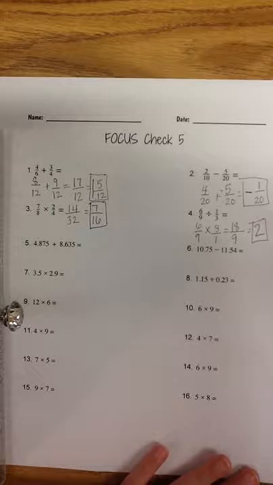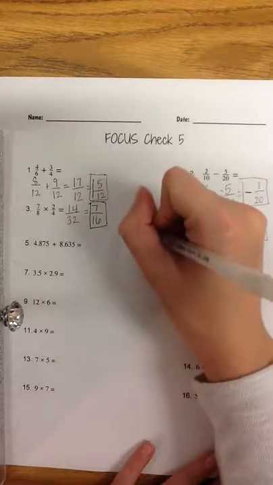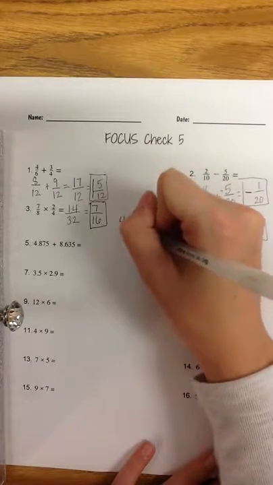All right, next one, we are adding decimals. We have to line up our decimals when we are adding. So I'm going to kind of do it up here so I leave myself enough room.